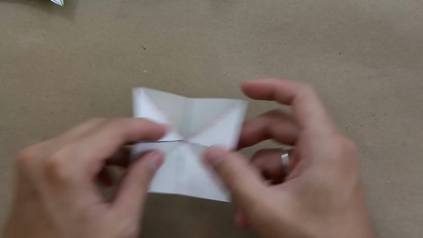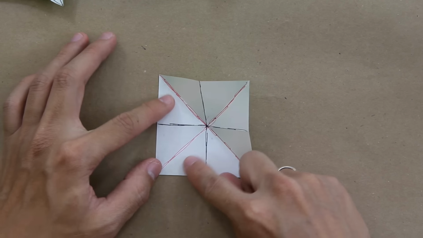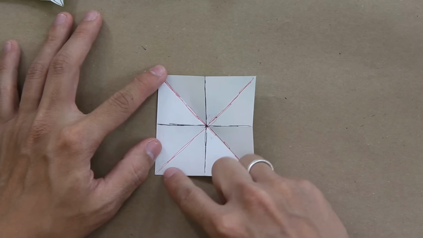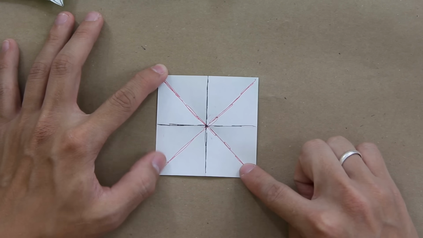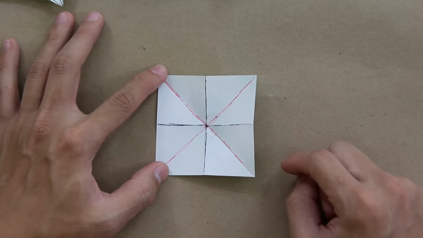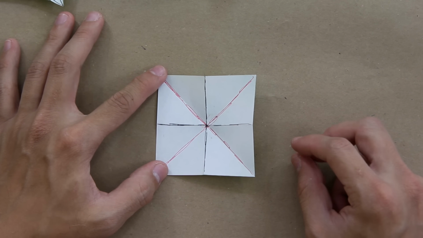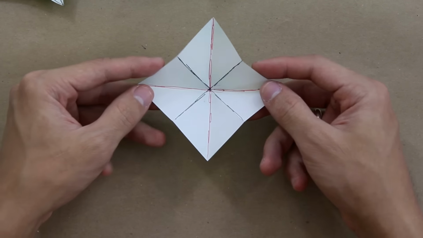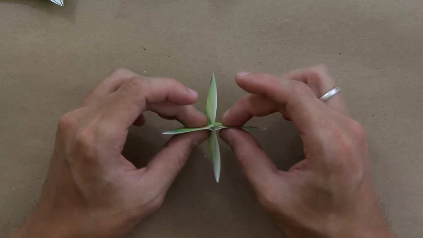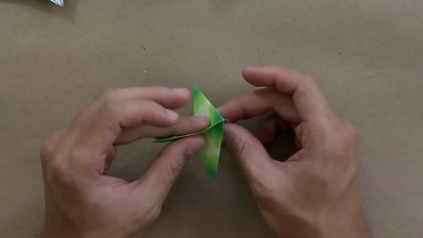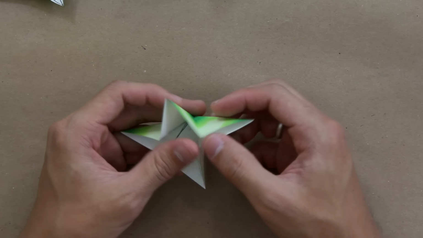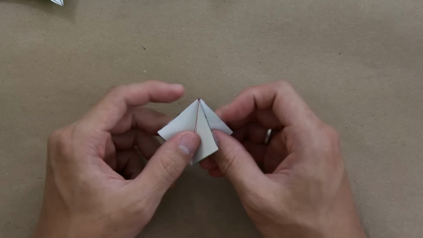So what if the author gives you the valley folds and the mountain folds? I want the red lines to be the valley folds and the black lines to be the mountain folds. Will I be able to solve it? Well, you can solve this one like this, right? But you could also fold like this.